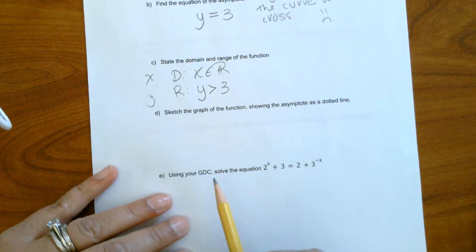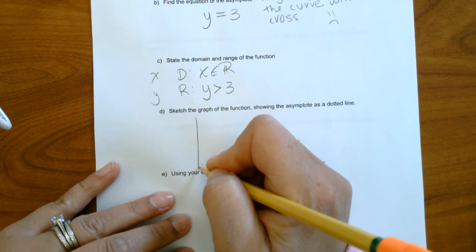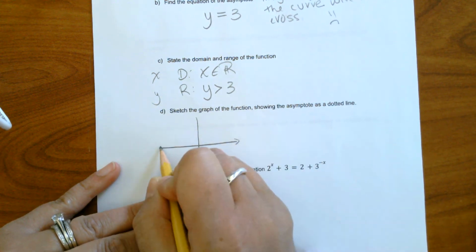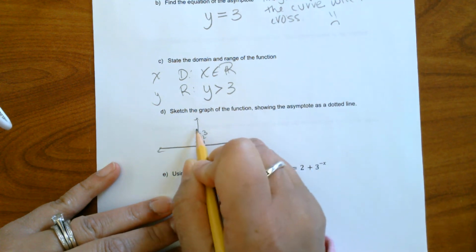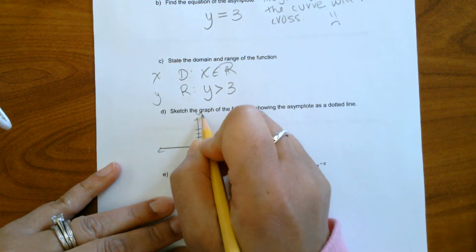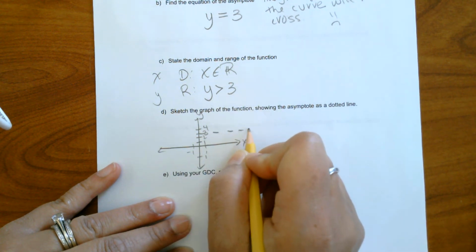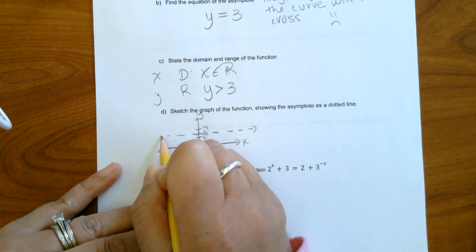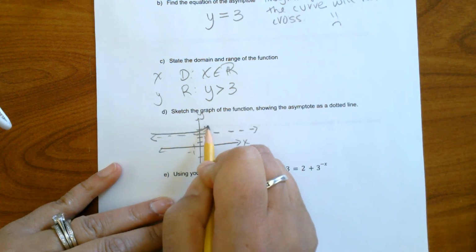Okay, sketch the graph of the function showing the asymptote as a dotted line. So we can do that. I'm going to put 1, 2, 3, 4, 1, negative 1, 1, here's x, here's y. So remember, it's never, let's put our dotted line here. So at 3, we're going to put a dotted line. And then we're just simply going to draw the curve in.